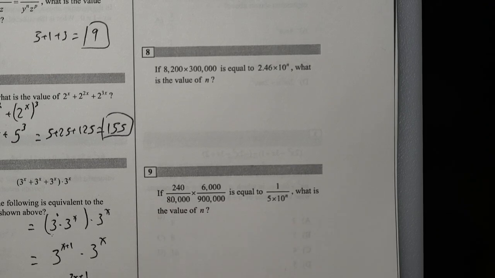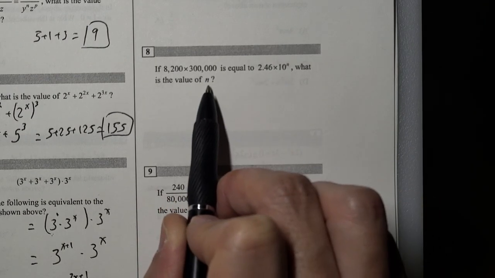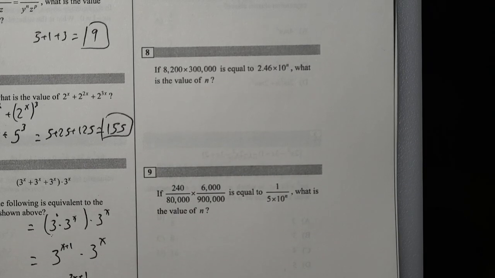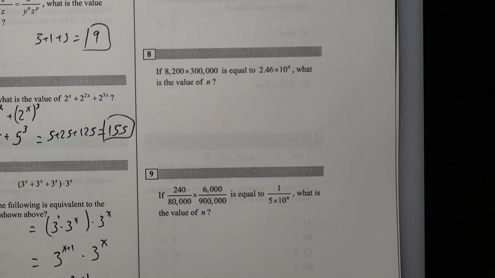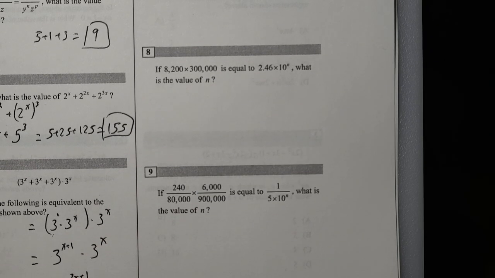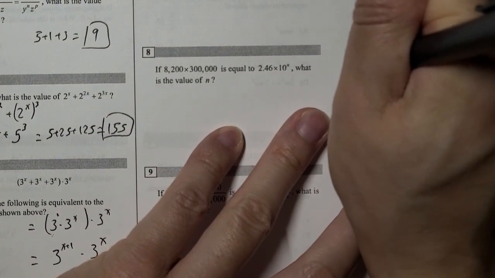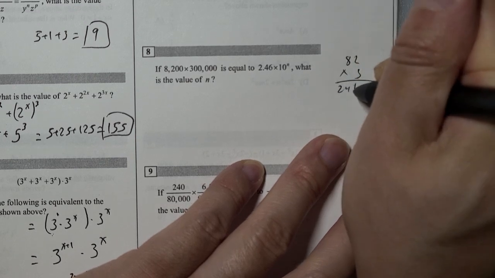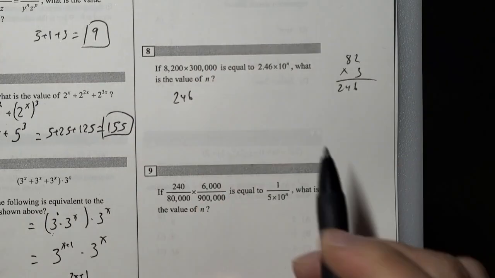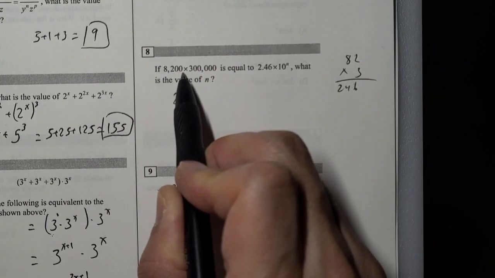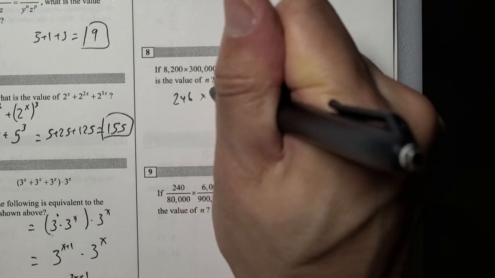This one's about scientific notation, it looks like. If 8,200 times 300,000 is equal to this guy, what is the value of n? Well, if you're not allowed a calculator, how would you do this? What's 82 times 3? We can quickly do it on the side. That is 246, right? So it'll be 246. And then how many zeros do we have? 1, 2, 3, 4, 5, 6, 7. Times 10 to the 7th.